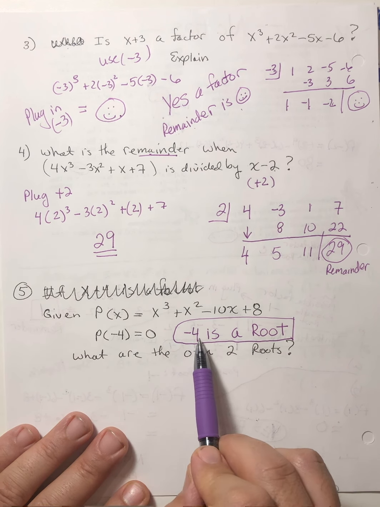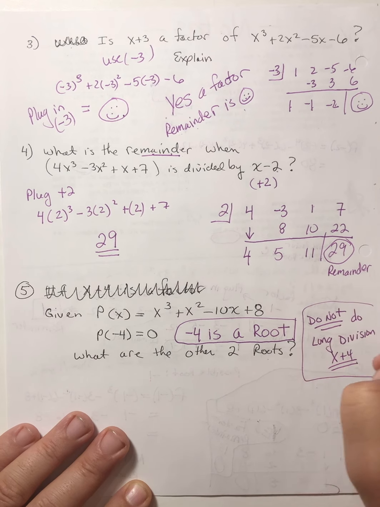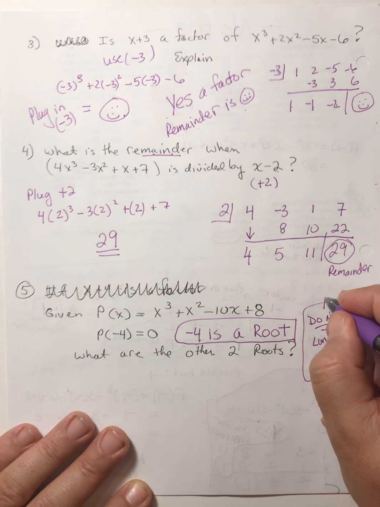And we're not just going to start randomly guessing values. And I'm not going to do long division with x plus 4. So do not do long division with x plus 4, the factor. Absolutely not. No, do not do this.